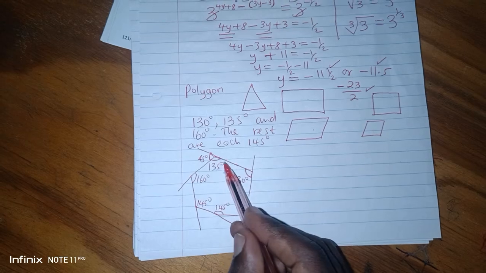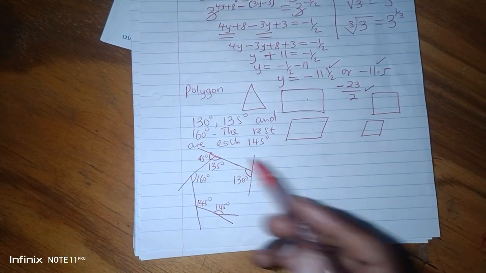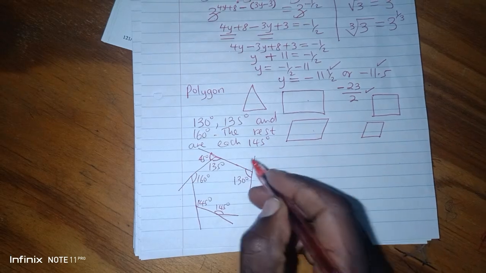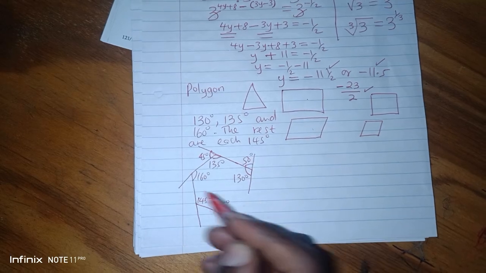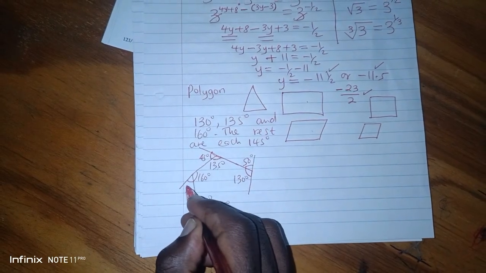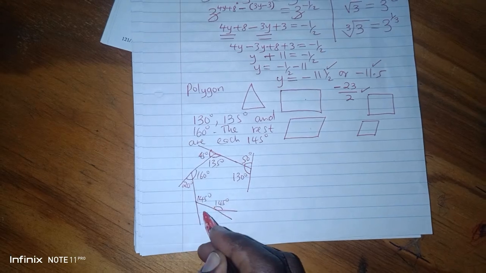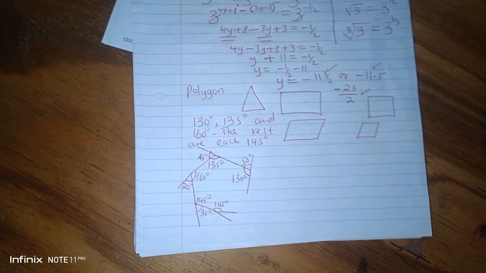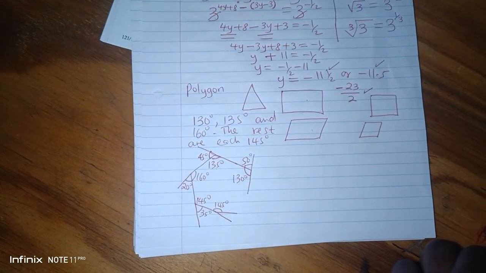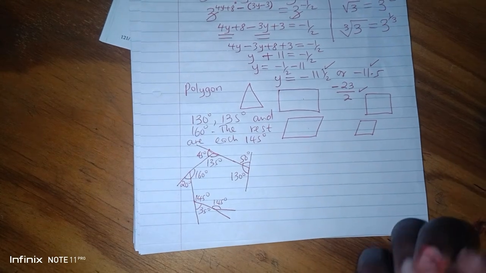So angles lying on a straight line add up to 180. So if the interior is 135, the exterior is 45. Then if the interior is 130, the exterior will be 50 degrees. If the interior is 160, the exterior is 20. And if the interior is 145, the exterior is 35. But how many 35s do we have?